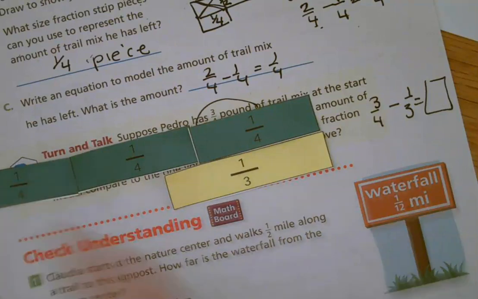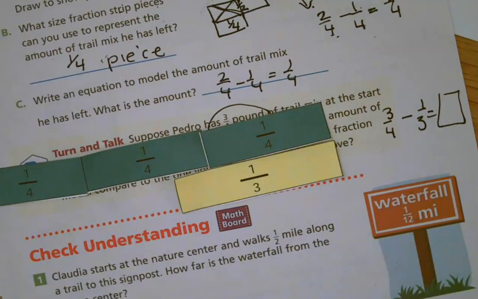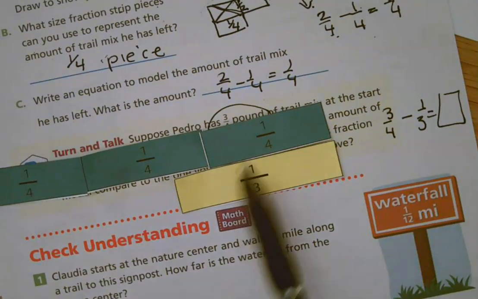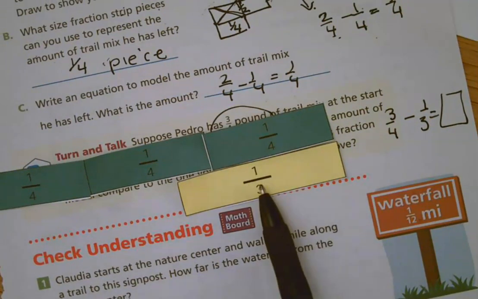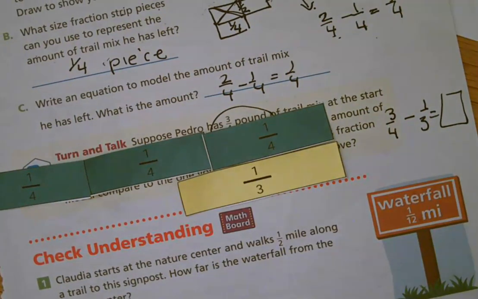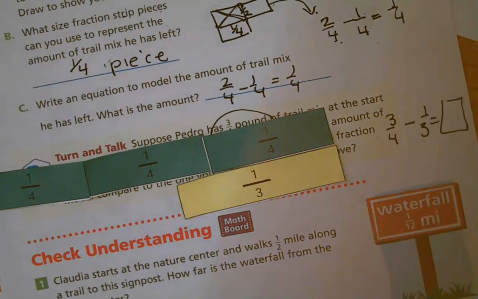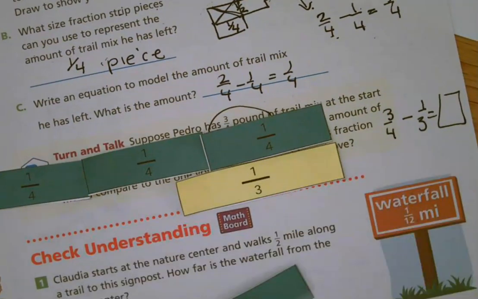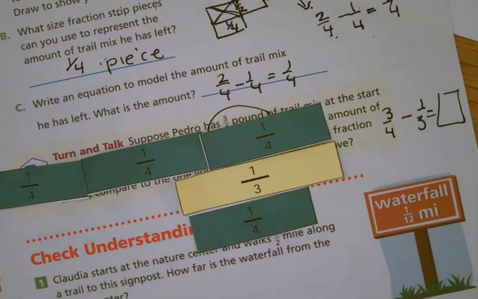When I look at this problem, I can see that I'm not going to be able to rename my 1/3 with fourths, because 1/3 doesn't divide up into fourths evenly. So I'm not going to be able to rename it as a fourth.